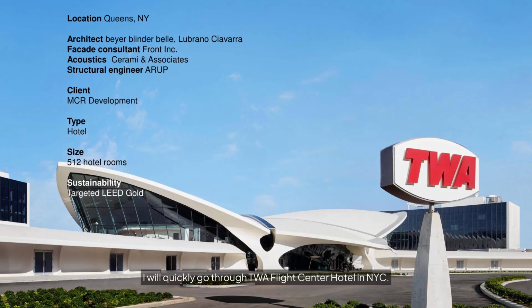I will quickly go through TWA Flight Center Hotel in New York City. This project is a fascinating blend of old and new. TWA Flight Center, the gull-wing terminal, was designed by Eero Saarinen and opened in 1962 at JFK International Airport. It is an icon of modernist aviation architecture.